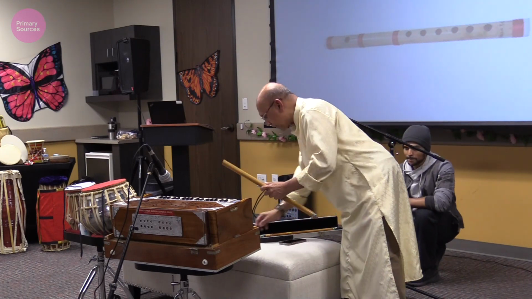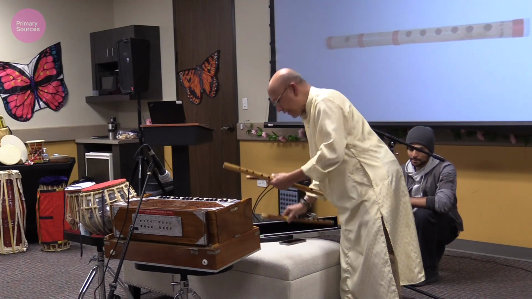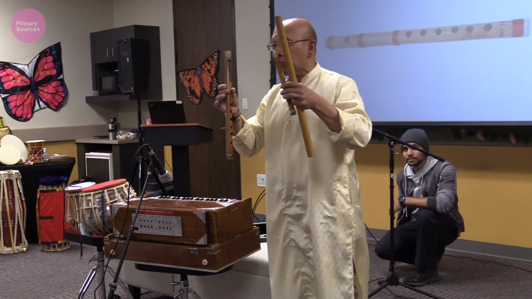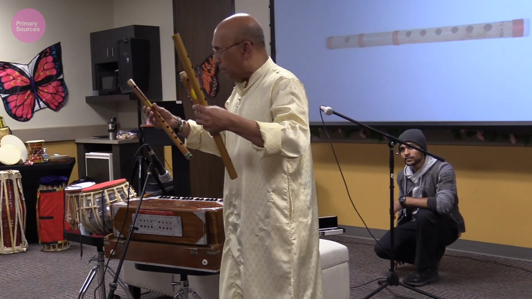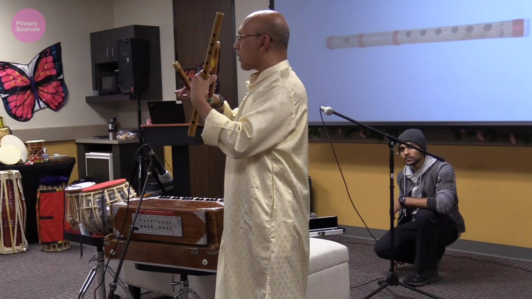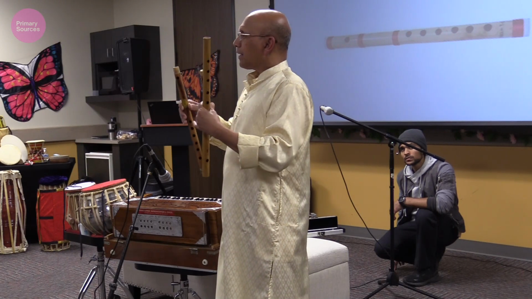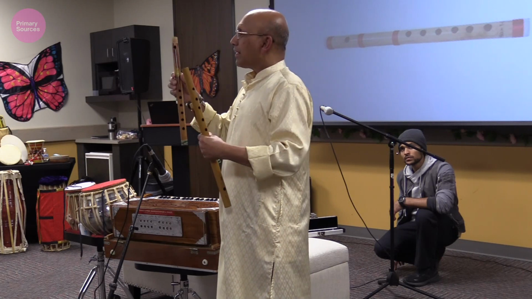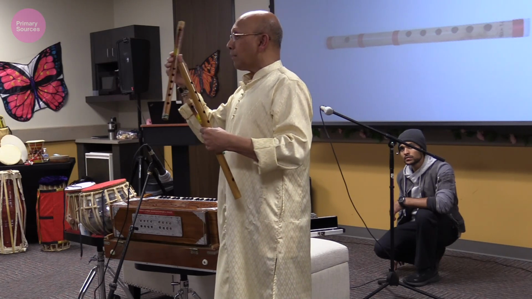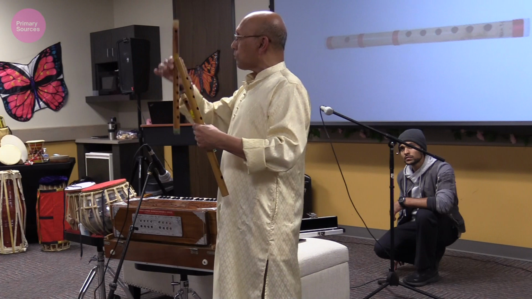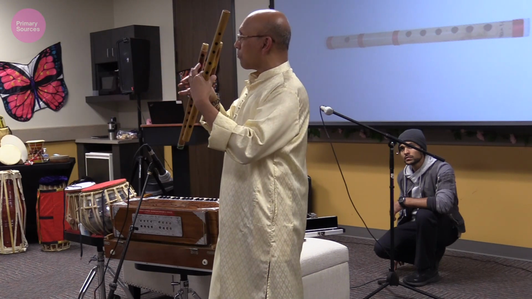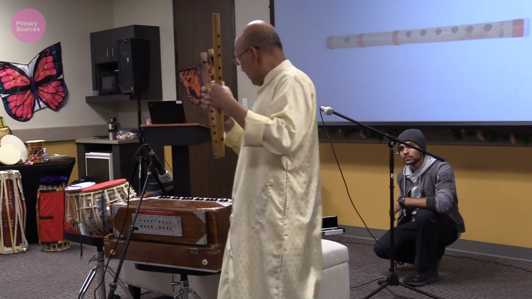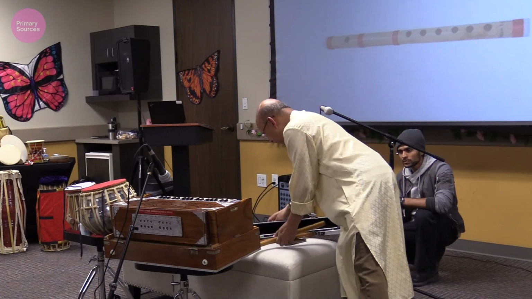They come in different sizes because with the Western flute, let's say you are playing in C major, you have your concert C, and if you want to play a D major scale, then you go to D. But it's easier for the Indian flutist because he can pick the D flute and play the same fingering much easier. So let's look at the sound.